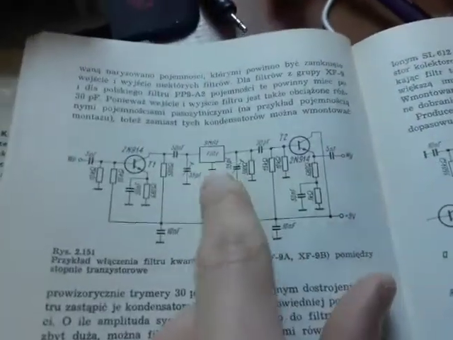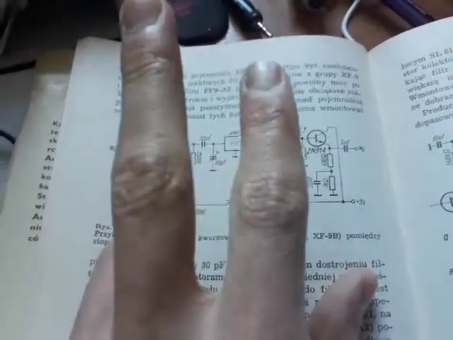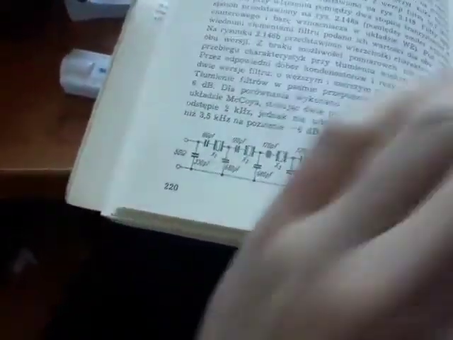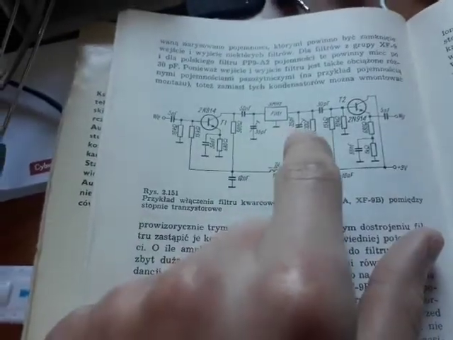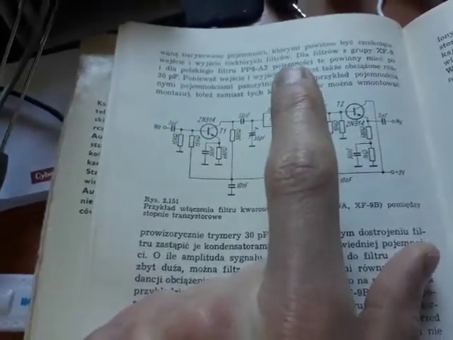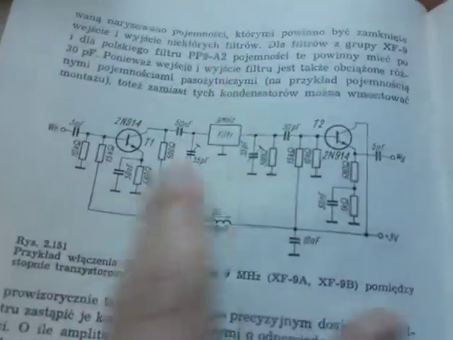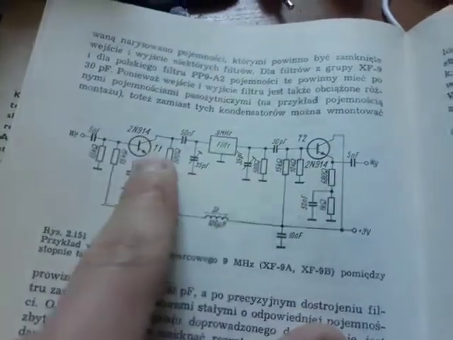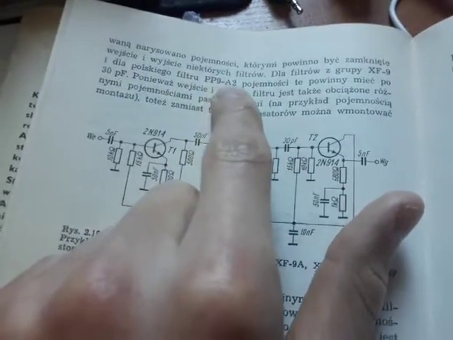Sometimes crystal filters need something more, especially McCoy filters, because ladder filters only need to be terminated with a resistance. They've got built-in capacitance here, so they only need to be terminated with a resistance. But in McCoy filters, sometimes you need a loading capacitance, so not only a resistive load but also a little bit of capacitive load. So on the output and input of the filter, trimmer capacitors are used, in this case in a PP9A2 Polish crystal filter.